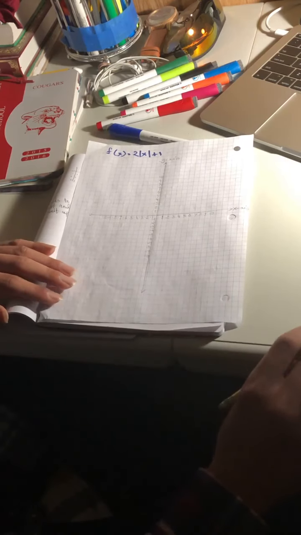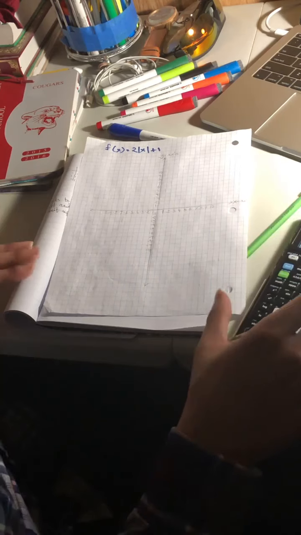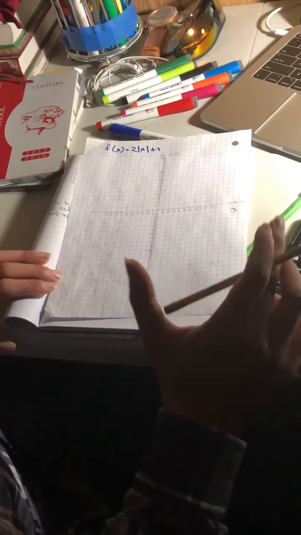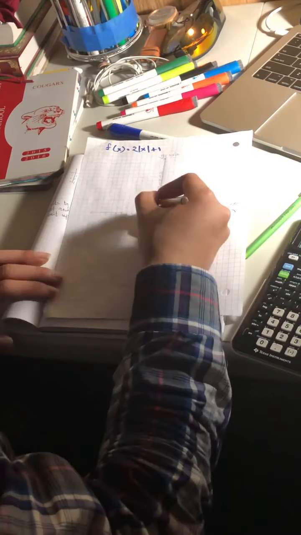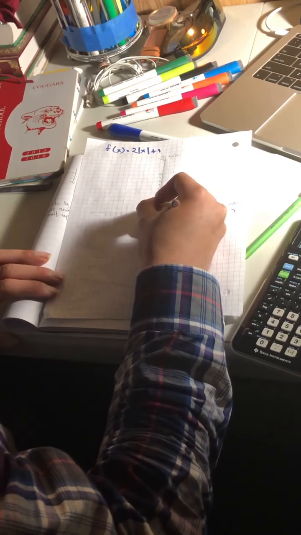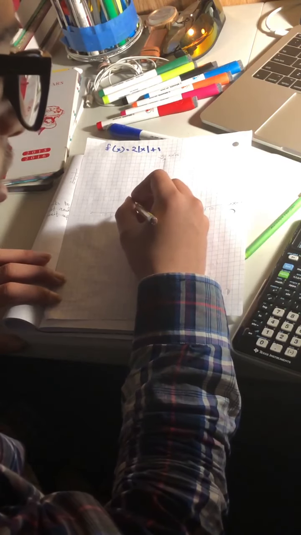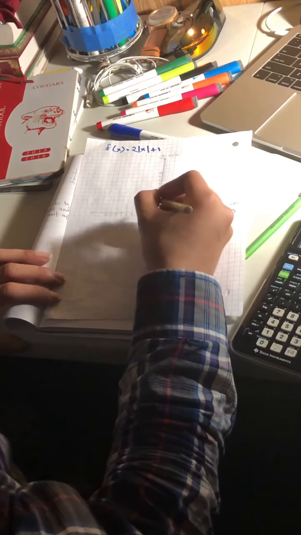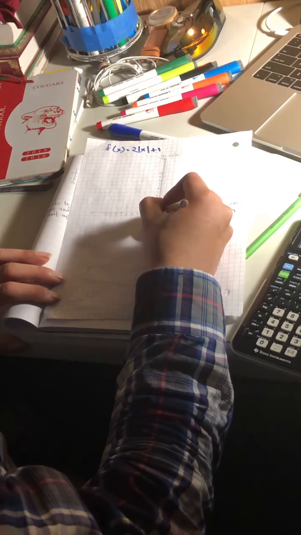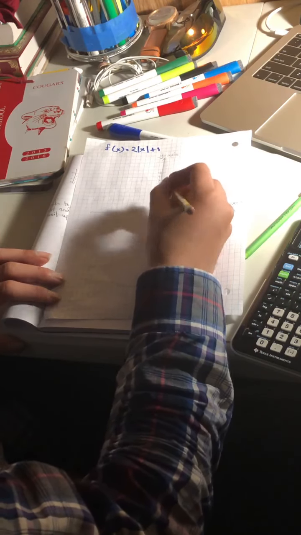Now what we'll do, we'll just look at the graph and plug in the points. For x = 0, we go to 0, that's y value is 1. For x = 1, y is 3, we go 1 to the right and go 3 up, 1, 2, 3.